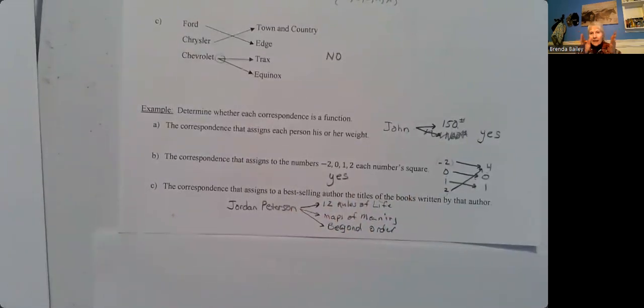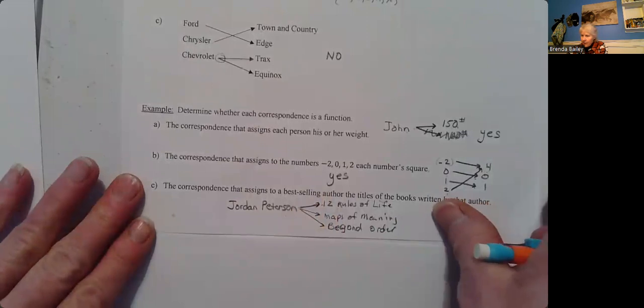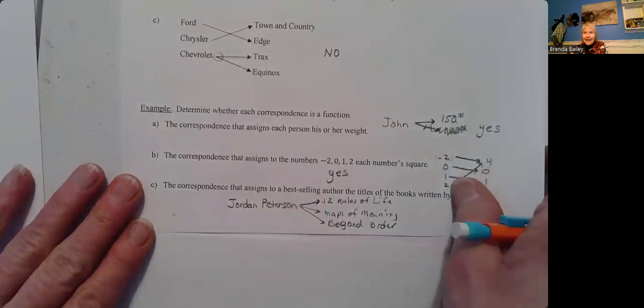But anyway, so this idea is not a function because the author has different mappings to different books. All righty, so that is not a function. Okay, well, I hope that kind of clears up what a function is. Now we're going to bring in more algebra.